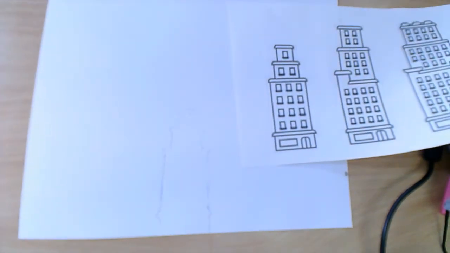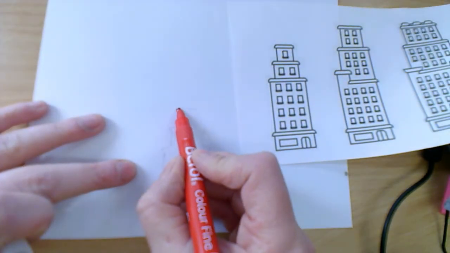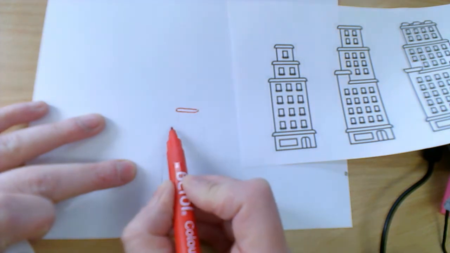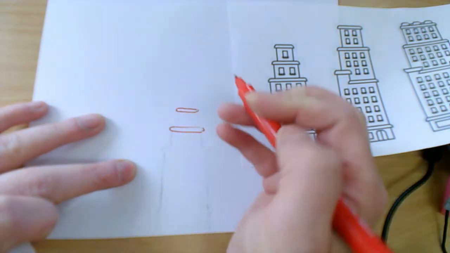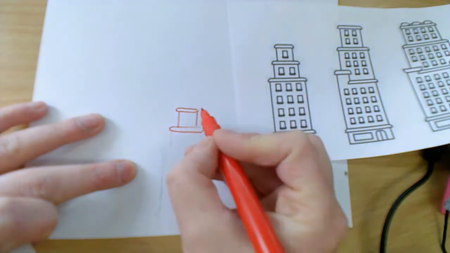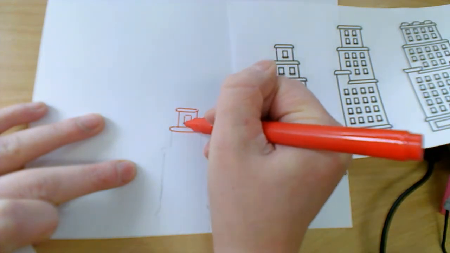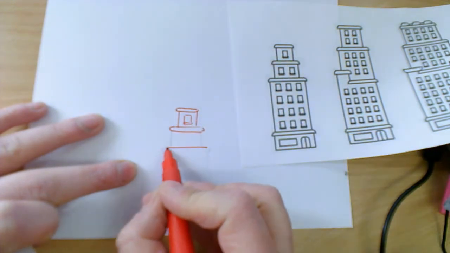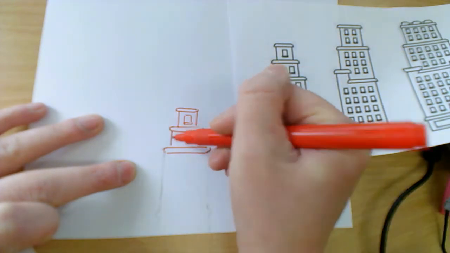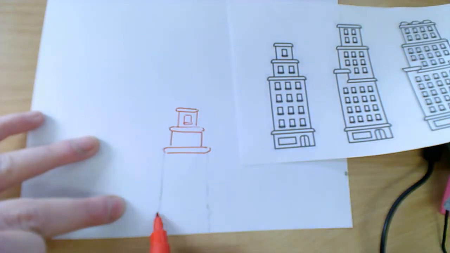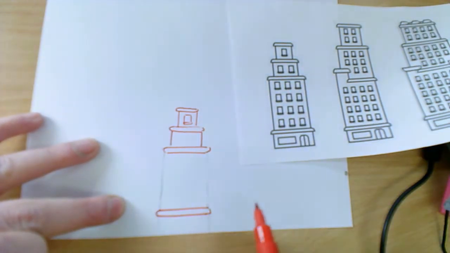Okay, so I'm going to start with the lines that go across on these ones. Some windows to build down. Can go around the edges of it first as well if I want to. I know that there's a area here as well. You can use a ruler if you need to.